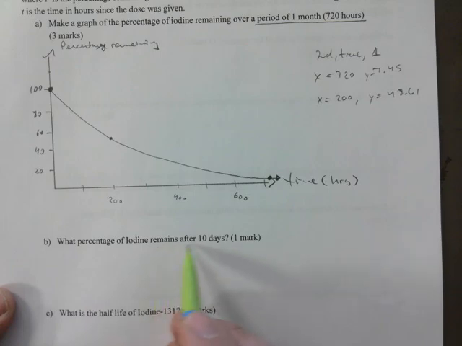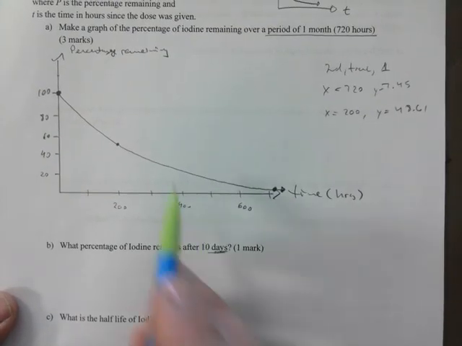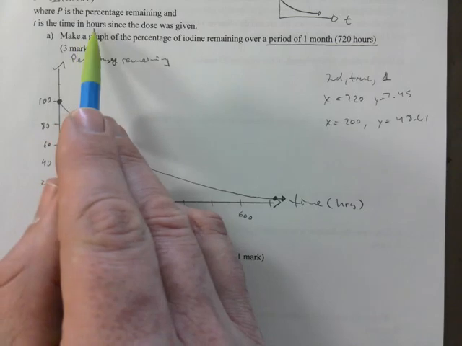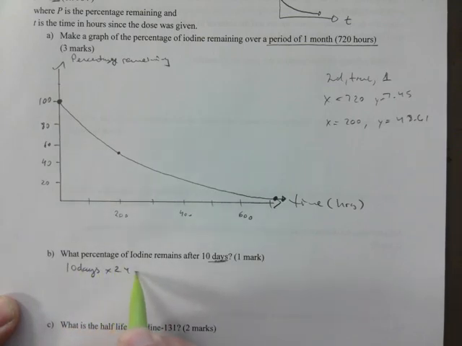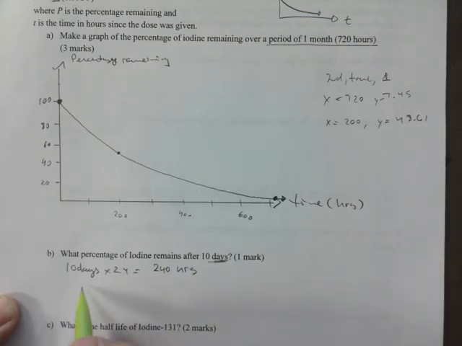What percentage of iodine remains after 10 days? What do you need to be careful with here? Days, and this is time in hours. So read carefully. 10 days is 240 hours, and that's my x value, right?